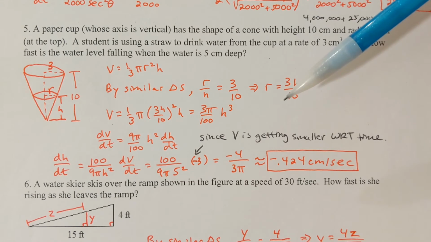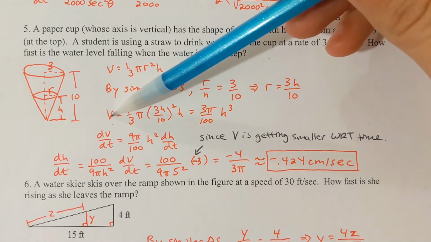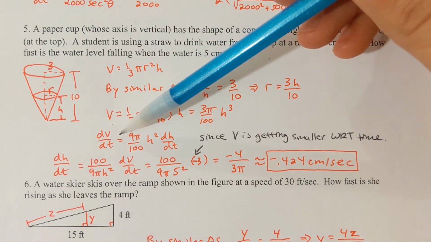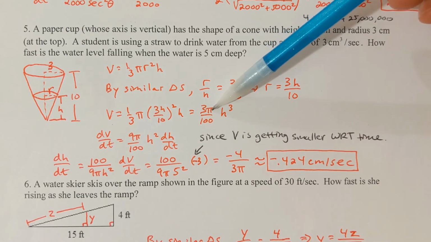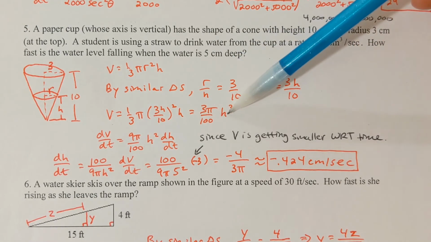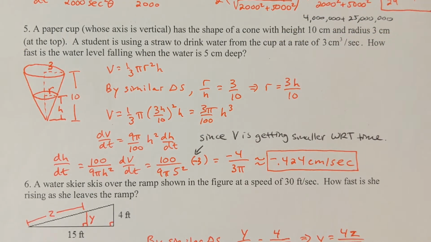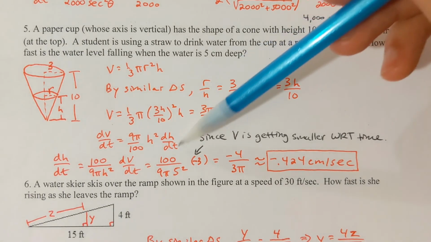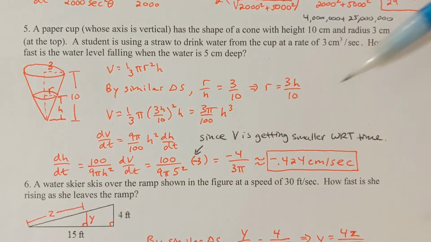Now I'm ready to differentiate both sides with respect to time t. So let's do that. We're going to have dV/dt equals, on the right, we'll use the power rule, so it's going to be 9π over 100 times h squared dh/dt. Again, make sure that you use the chain rule to finish taking the derivative. That's something that I'll see students won't have there. They won't have a dh/dt or something like that. They didn't finish the problem.